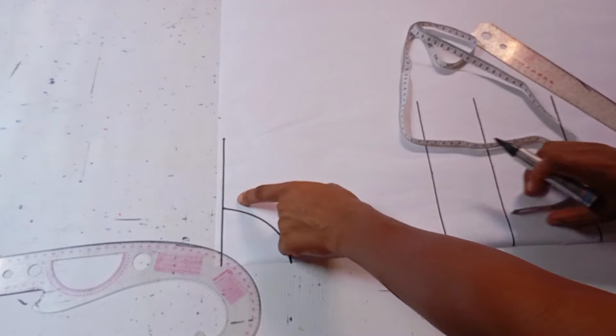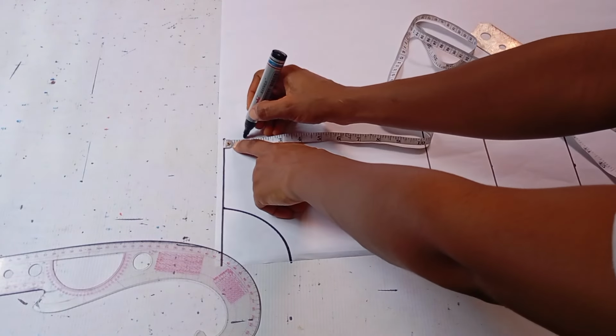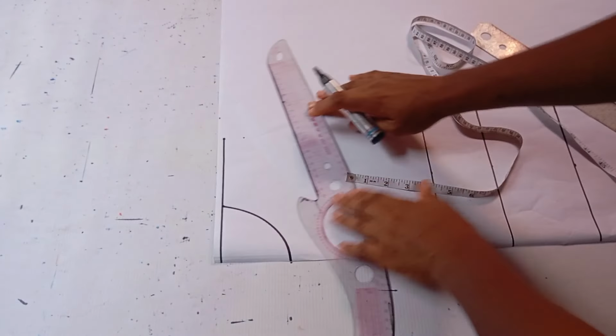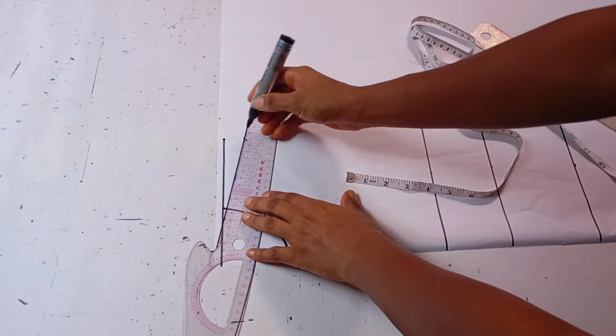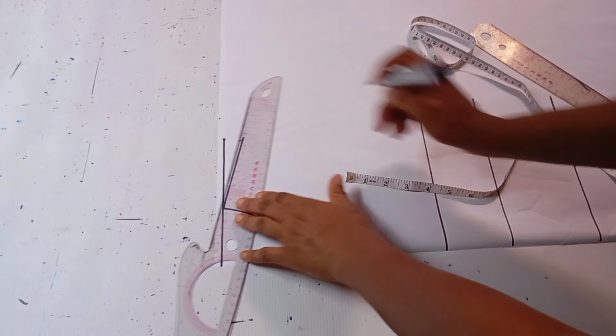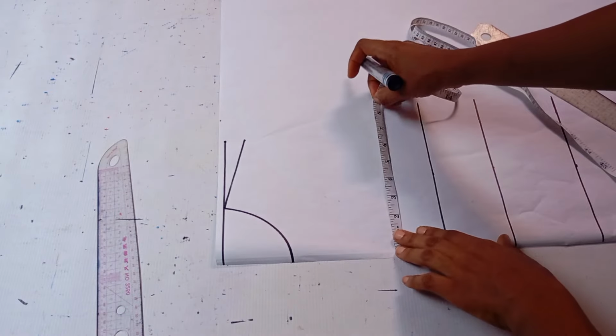So as soon as that is done, the next thing I'm going to do is that from this shoulder line, I'm coming down here by 1 inch for my shoulder slope. So I'm going to go ahead and connect it all the way to my neck width, just like that. Then to be on the safe side, I'm going to take this measurement here.